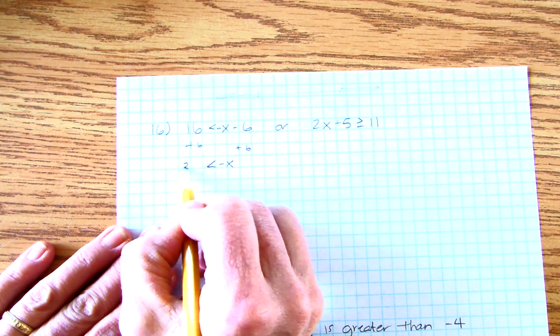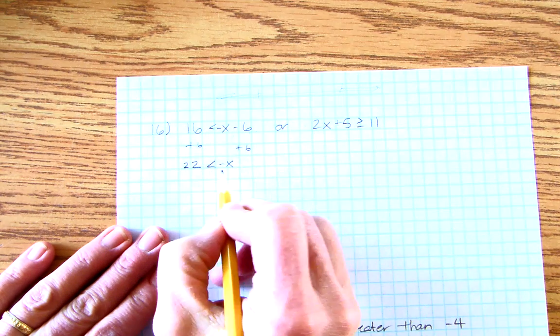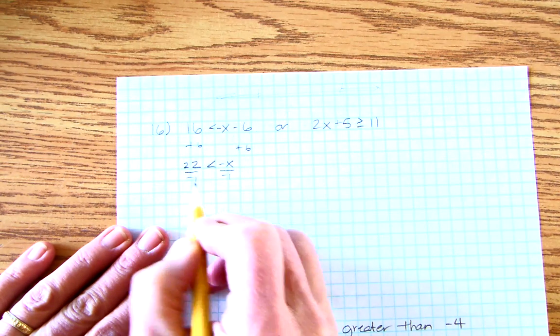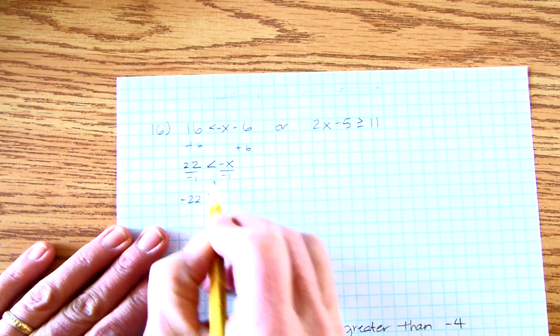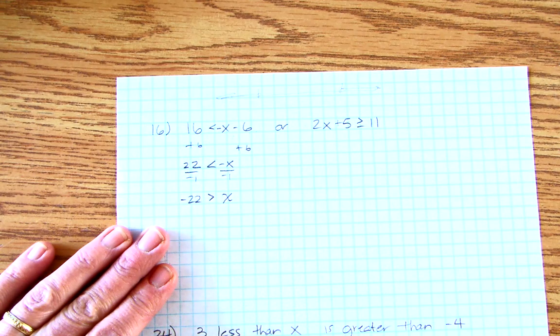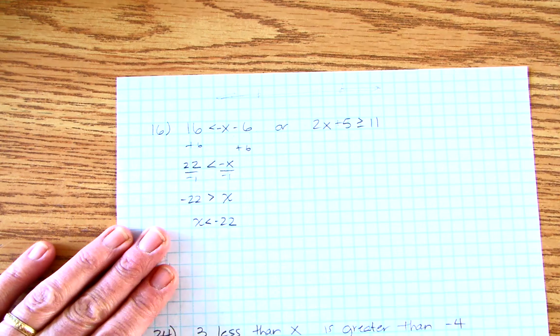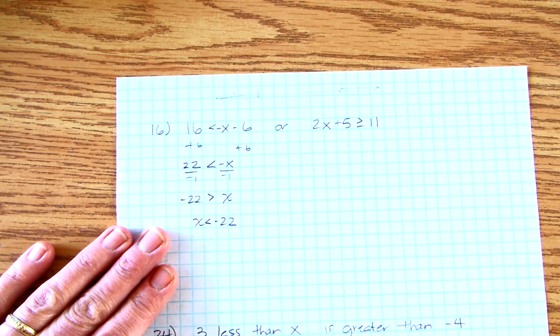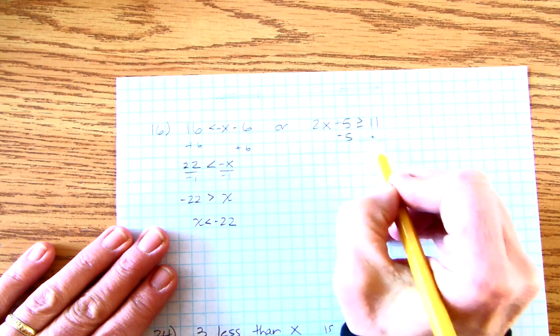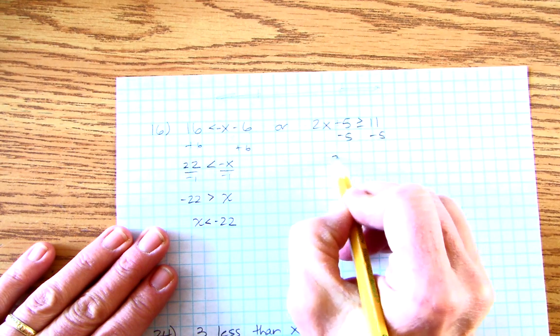As I normally do, I'm going to work with this side first. Greater than 22. And 1, 2 is less. So I'm going to write this way.